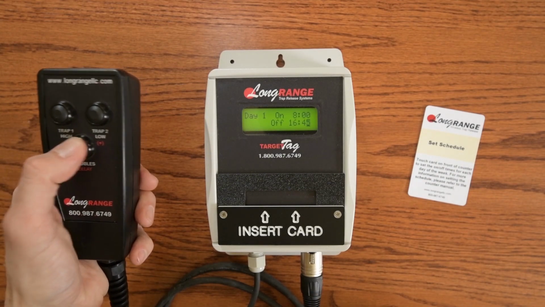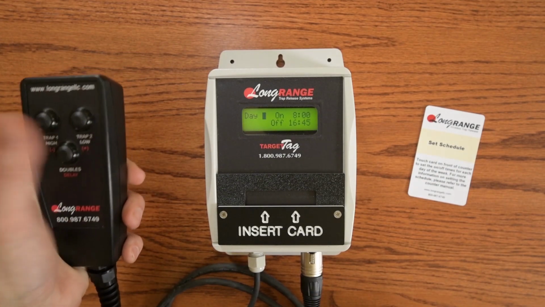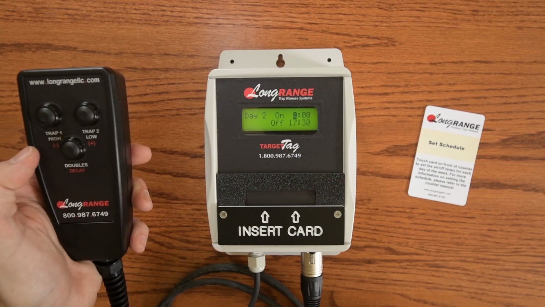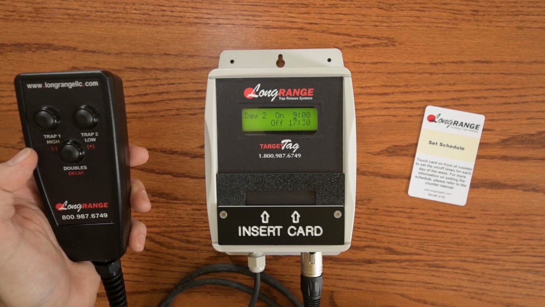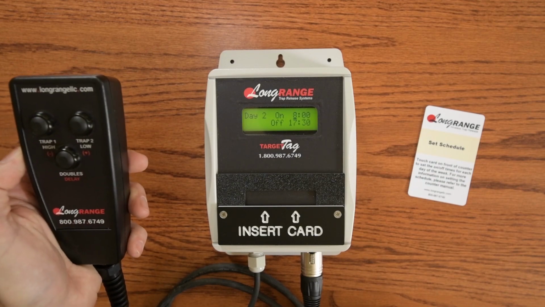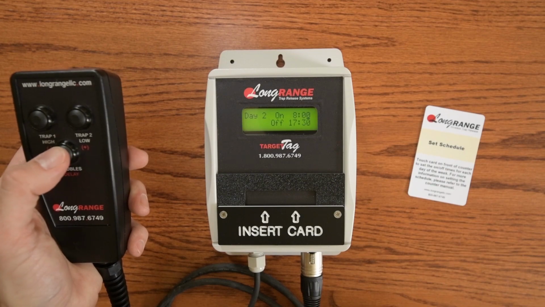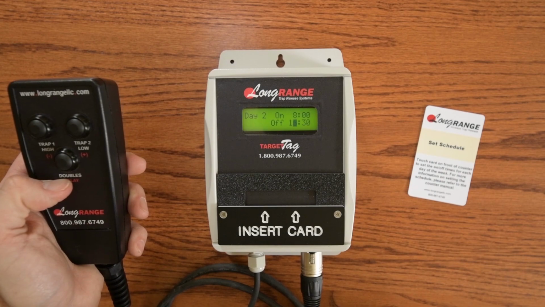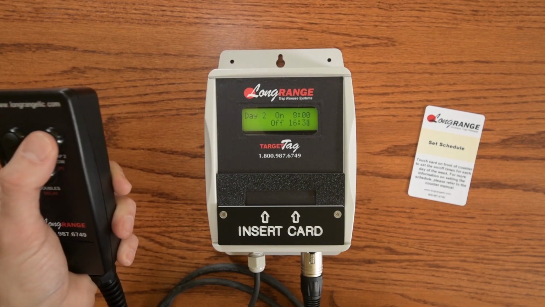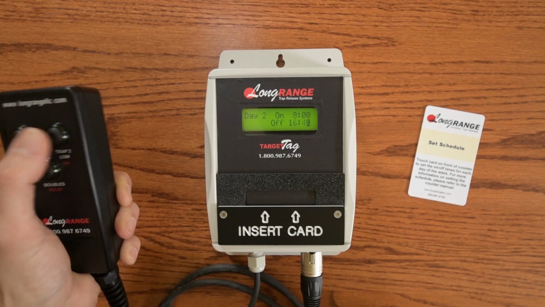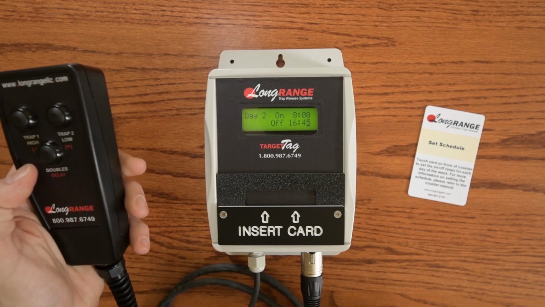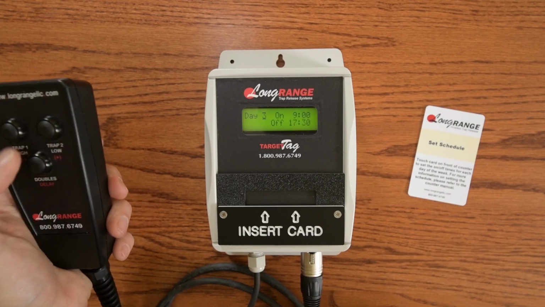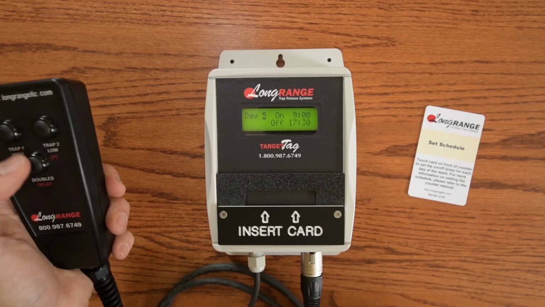To advance to Tuesday, we will press the Trap 2 button to advance to day 2. Again, we will set the counter to turn on at 8 a.m. and turn off at 4:45 p.m. Do the same for Wednesday, Thursday, Friday, Saturday, and Sunday.